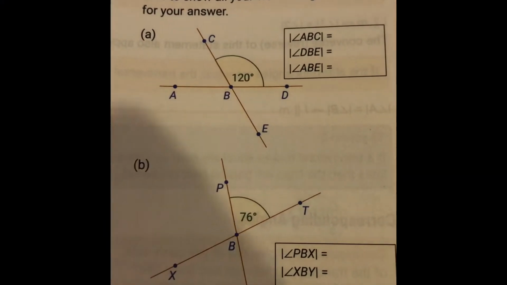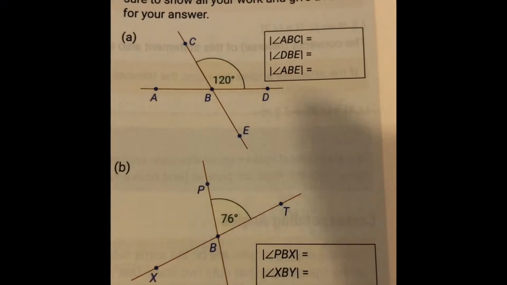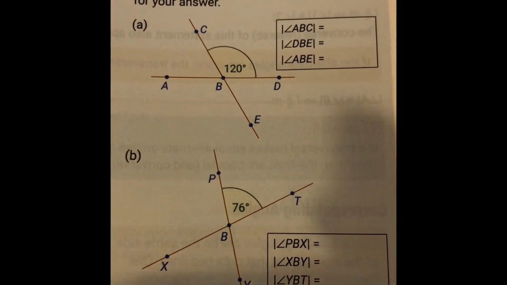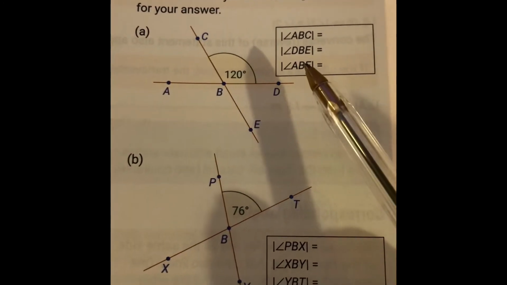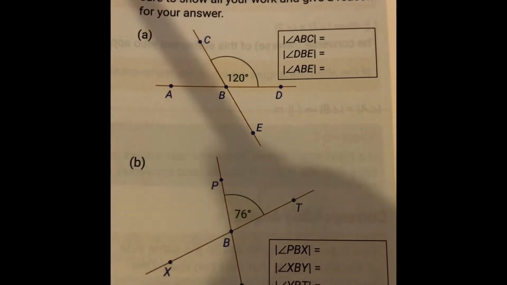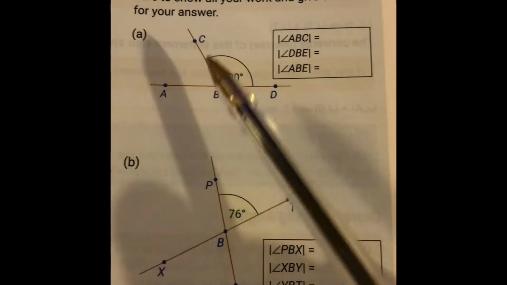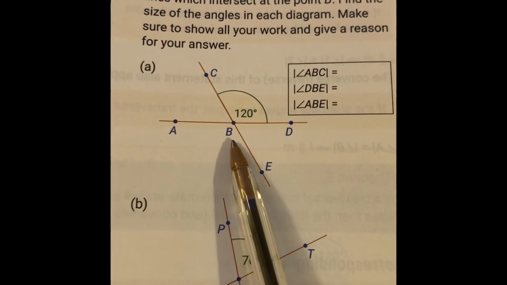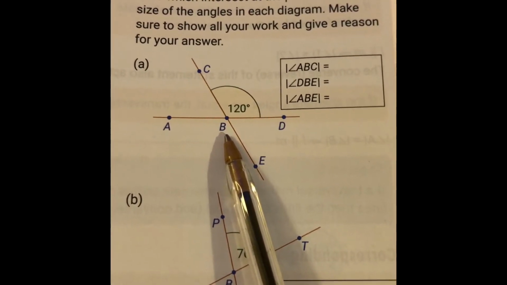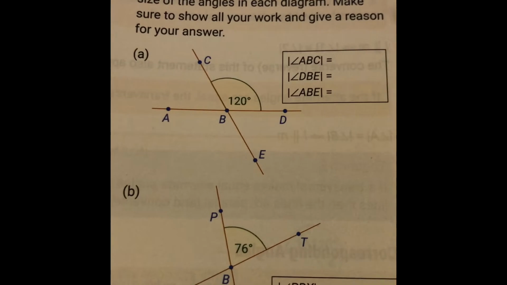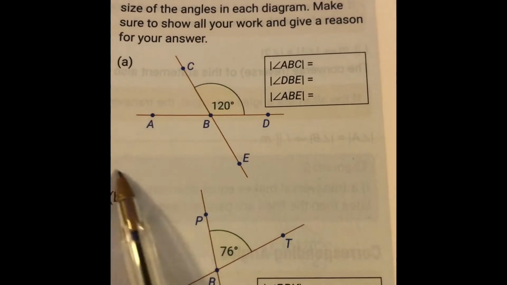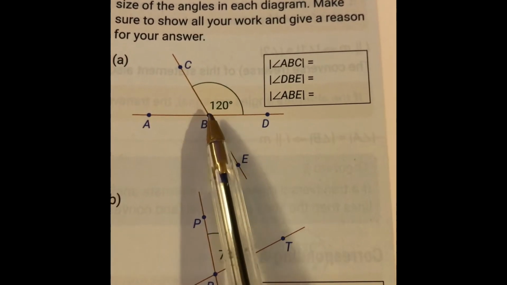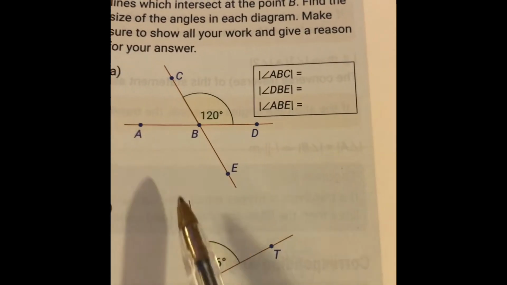Okay, so I'm going to do an example question, one that's a little like what you had to do for homework last night. If you look, it's page 289 in your textbook, exercise 18.1, question 6. I'm going to look at 6a. It says, in the following diagram, two lines intersect at the point B. So there are two lines crossing, and the point of intersection is at B.